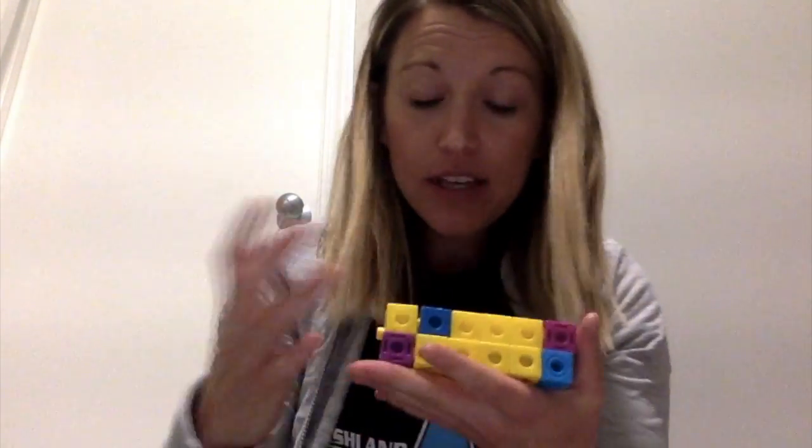I know that when I'm thinking about volume, I'm wondering how much fits inside a rectangular prism, or how much space it takes up. What's going to help me are the length, the width, and the height. The length of this rectangular prism is 6 cubes. The height is 2 cubes. And the width is 2 cubes.